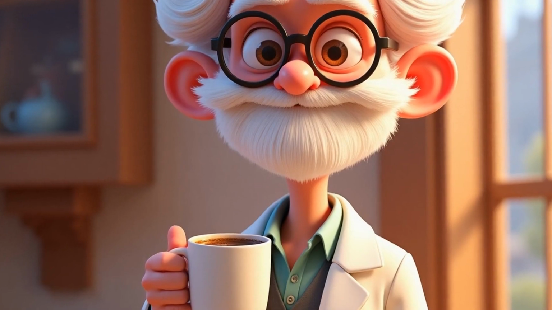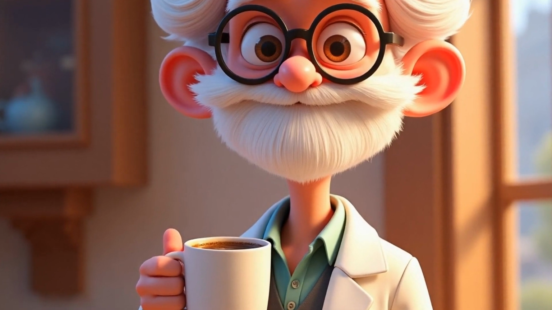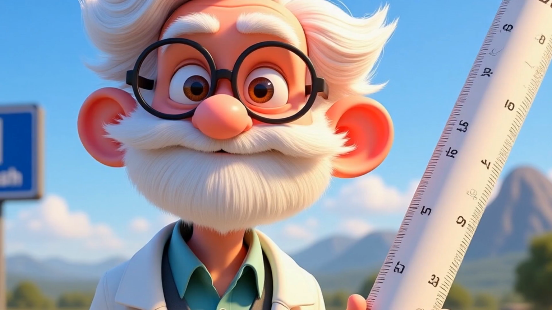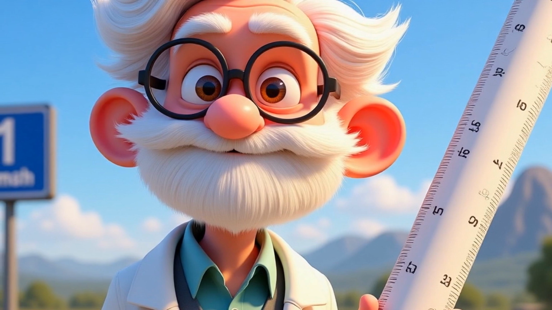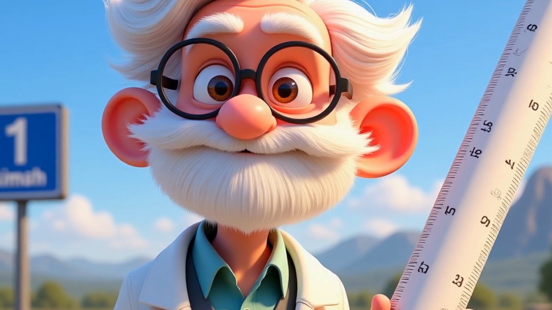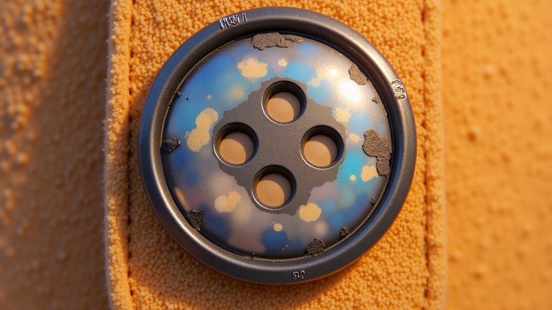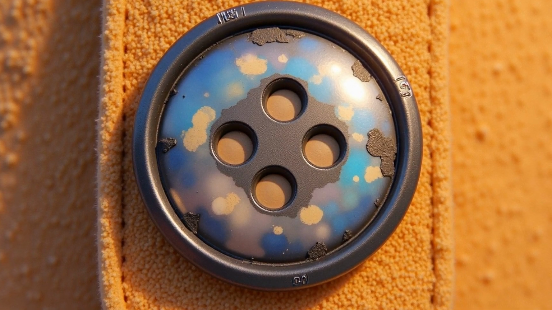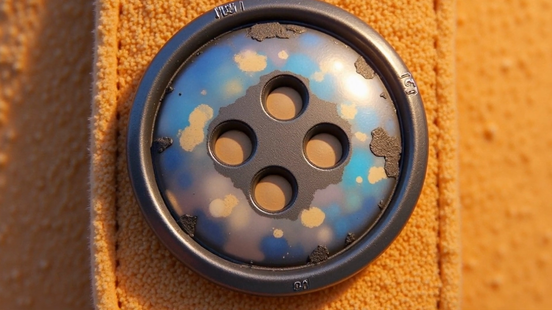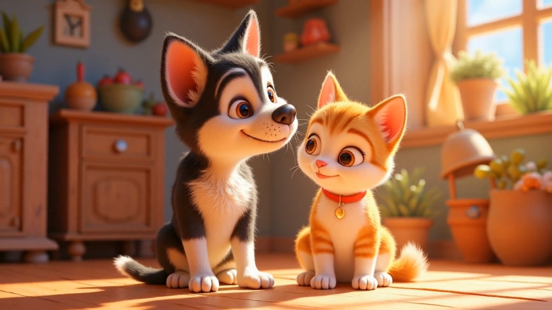Measure how much hot cocoa fits into your mug. Is it 2, 3, or 4 deciliters? Measure your own weight in kilograms and your height in meters or centimeters. Find out how far the playground is from your house in meters. Measure how many millimeters the tip of a pencil is, or the size of a button on your shirt. And don't forget to weigh your dog or cat if they let you.